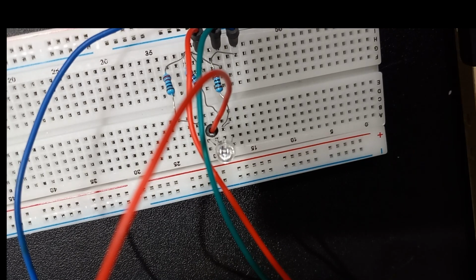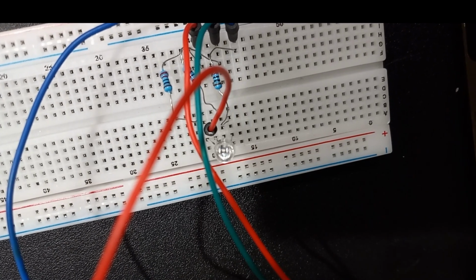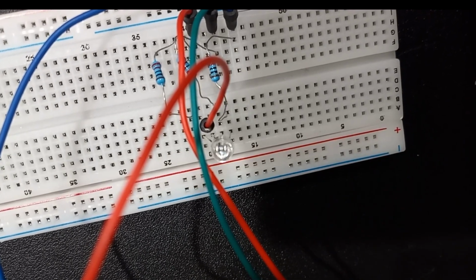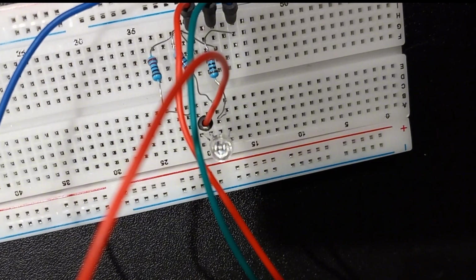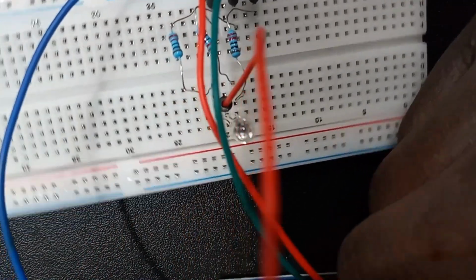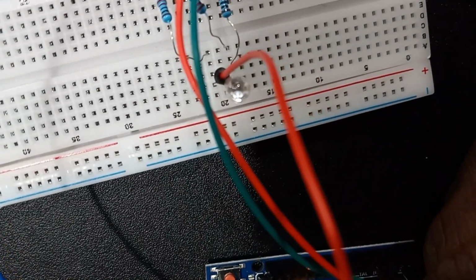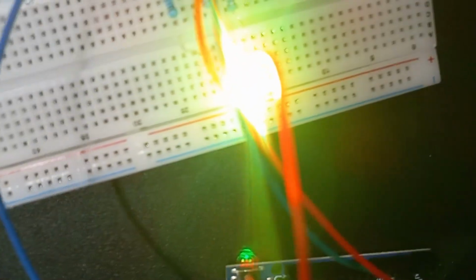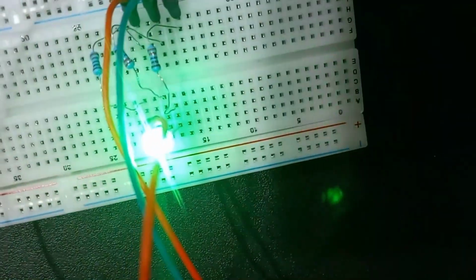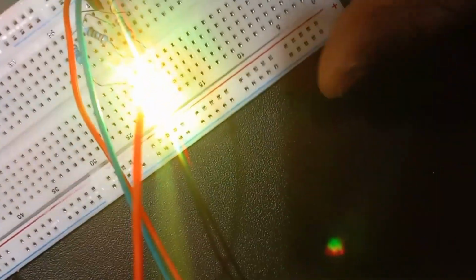All right, I think it's uploaded, and it goes red, then green, then blue, then yellow, then why isn't it coming on? Oh, forgot to disconnect it from ground and connect it to 5 volts. Okay, now it's coming. Oh my, it's too bright. You guys can't really see it, can you? Can you see the colors?